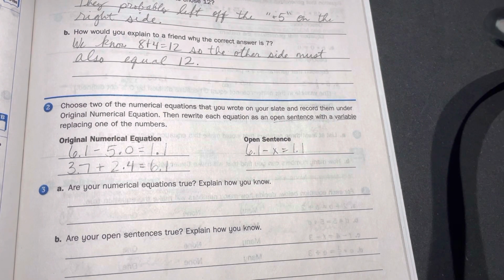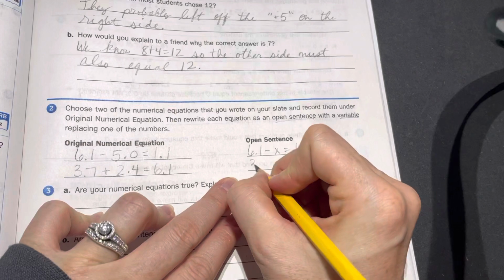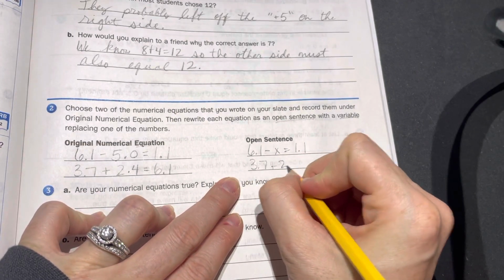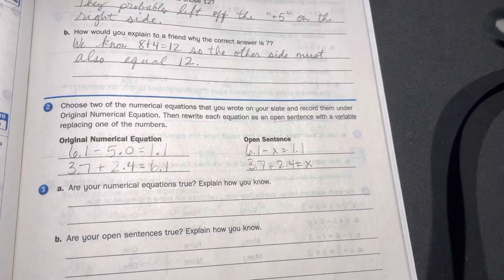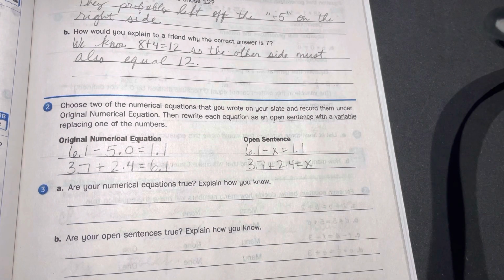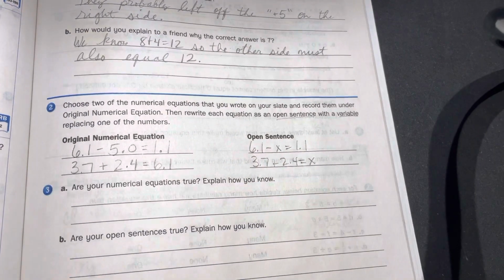So I'm going to try the second one. 2.4 equals x. That works. 3.7 plus 2.4 equals x. You could replace any of those with the x. So you could have done x plus 2.4 equals 6.1. Could replace any of those to make your open sentence.